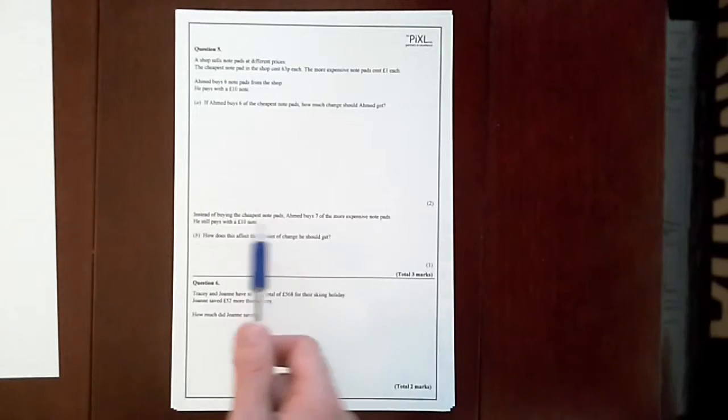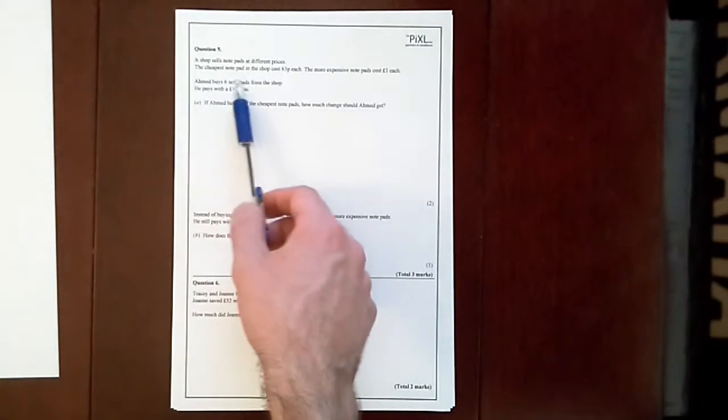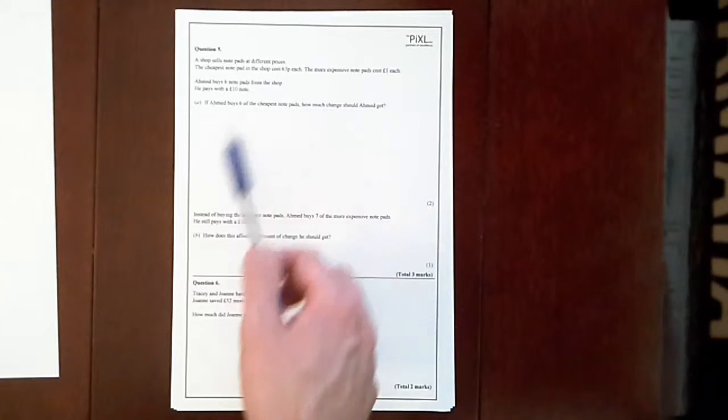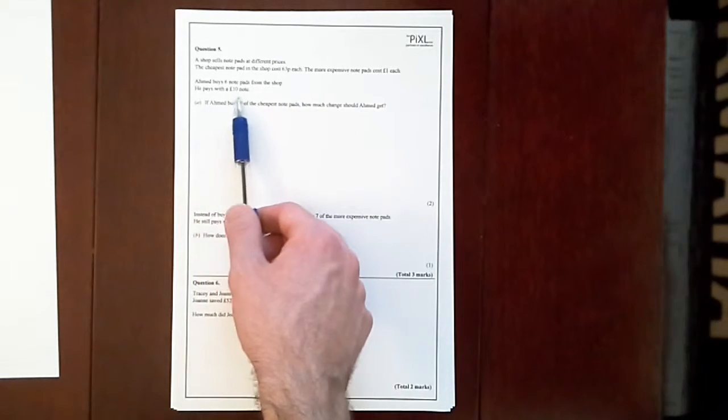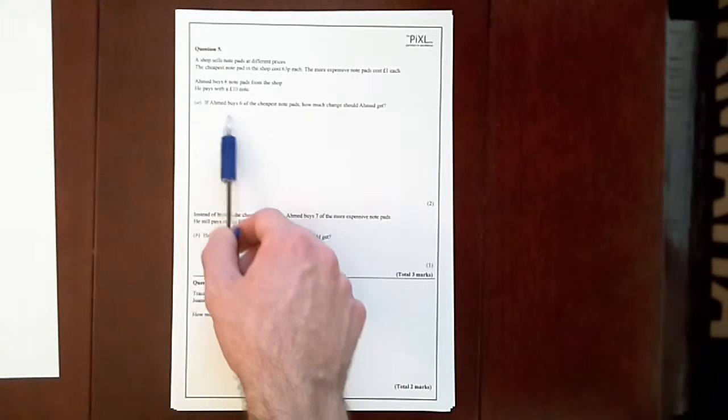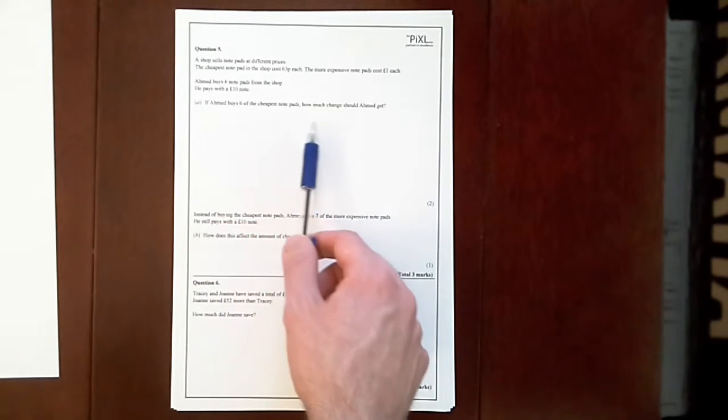Question 5. The cheapest notepad in the shop is 63p each. Ahmed buys 6 of the notepads from the shop. He pays with a £10 note. If Ahmed buys 6 of the cheapest notepads, how much change should he get?